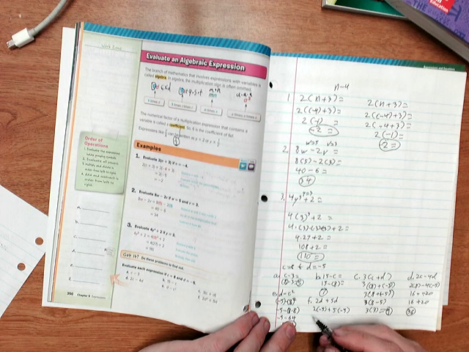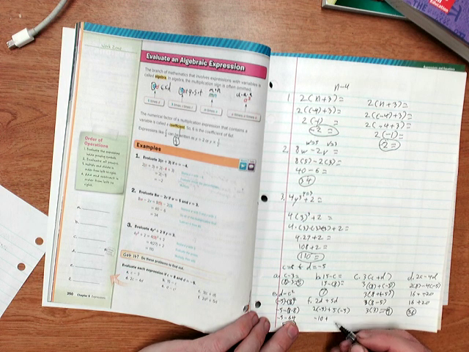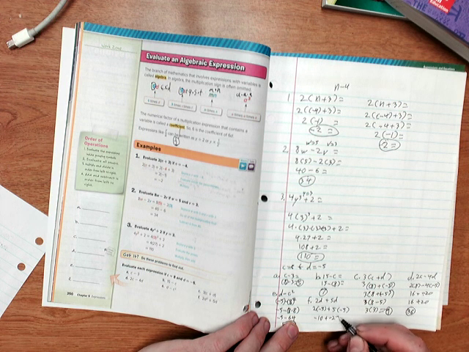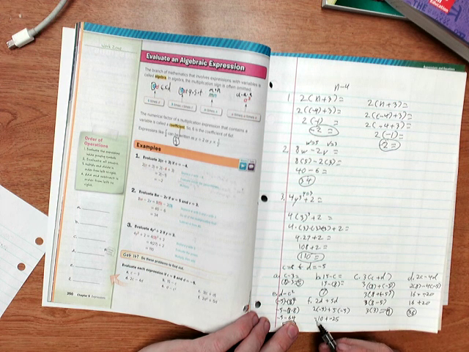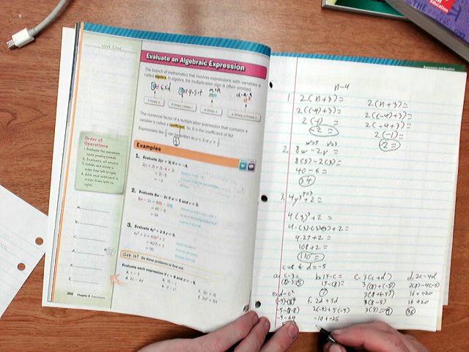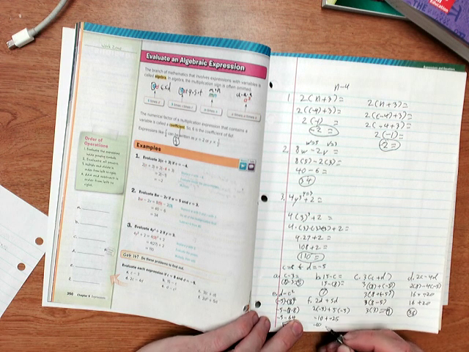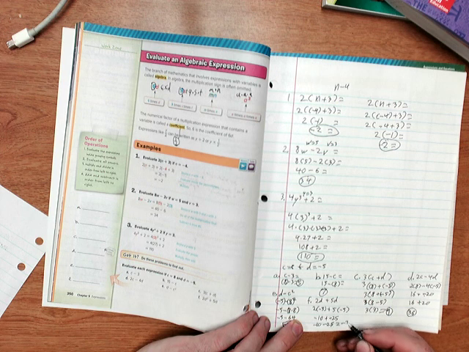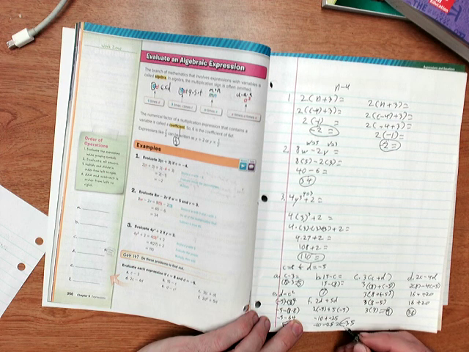So 2 times negative 5 is negative 10 plus 5 times negative 5 is negative 25. Negative plus a negative is just a negative, and 10 plus 25 equals negative 35.